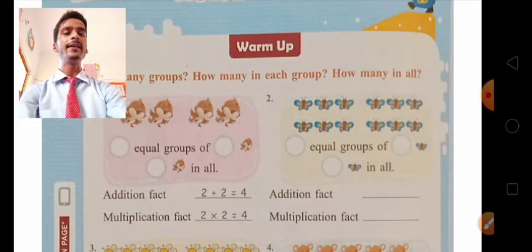When we write the addition fact, we can write it as 3 plus 3 plus 3 plus 3. That means 3 will be added 4 times. The addition fact is 3 plus 3 plus 3 plus 3 equals 12.